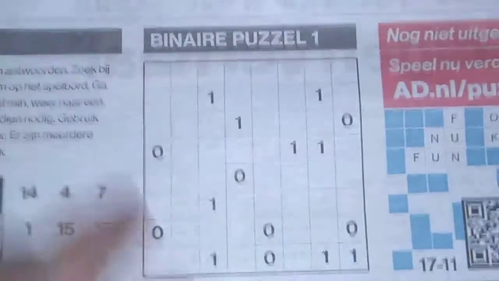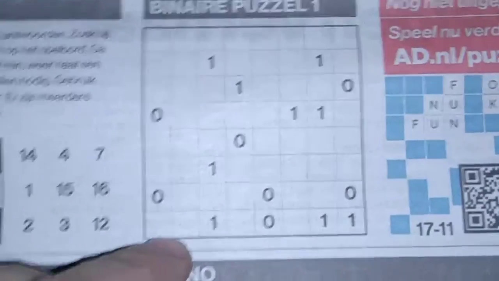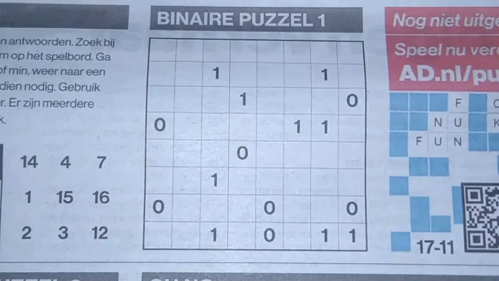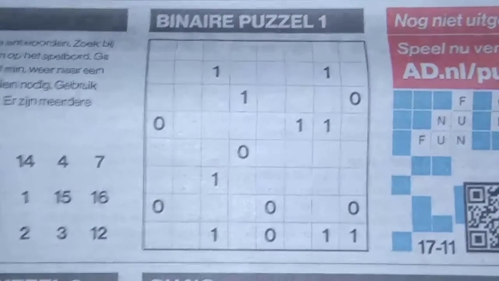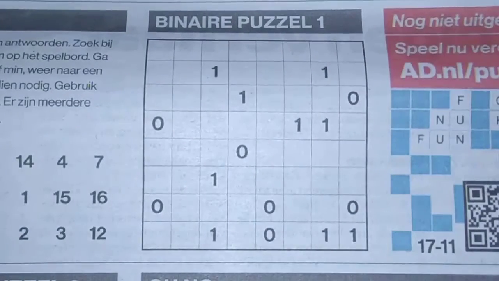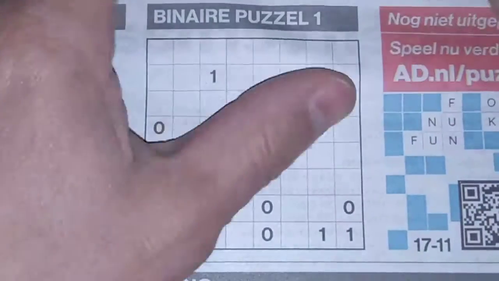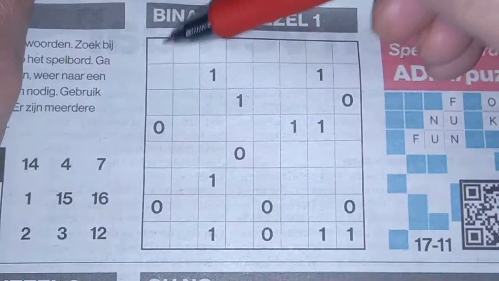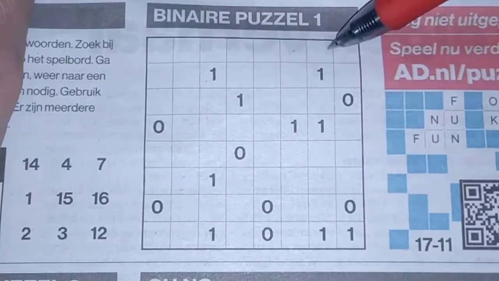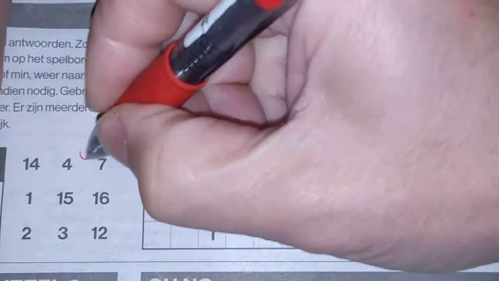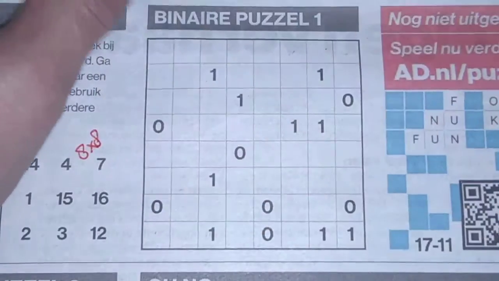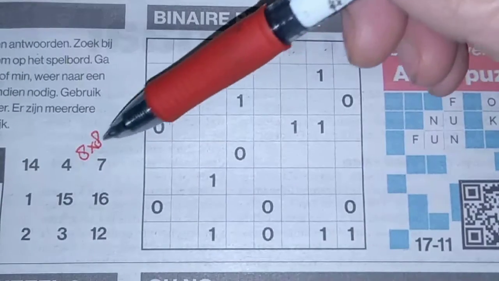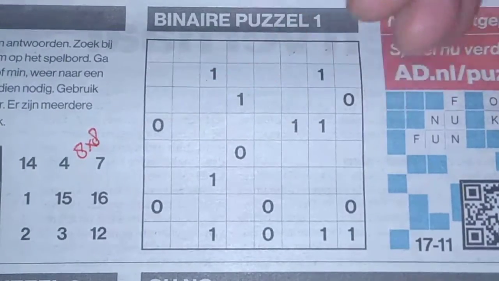And this third Sudoku is a binary Sudoku. And what kind of binary puzzle is this one? Let me count. 1, 2, 3, 4, 5, 6, 7, 8. 1, 2, 3, 4, 5, 6, 7, 8. It's an 8 by 8 binary puzzle. Last time the publisher has printed a 9 by 9.